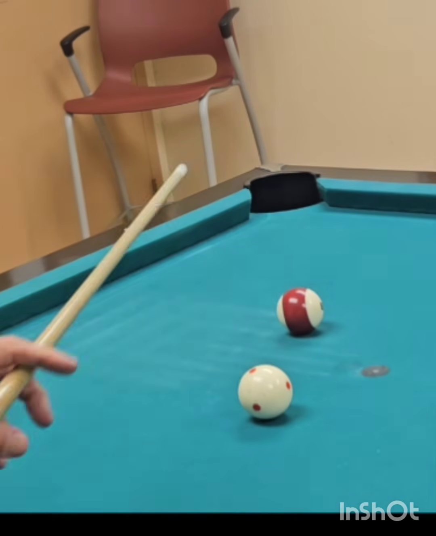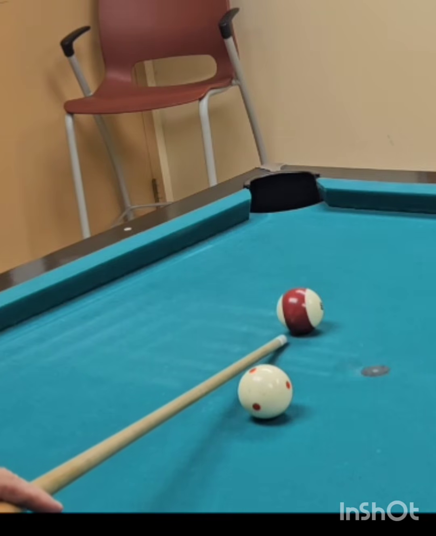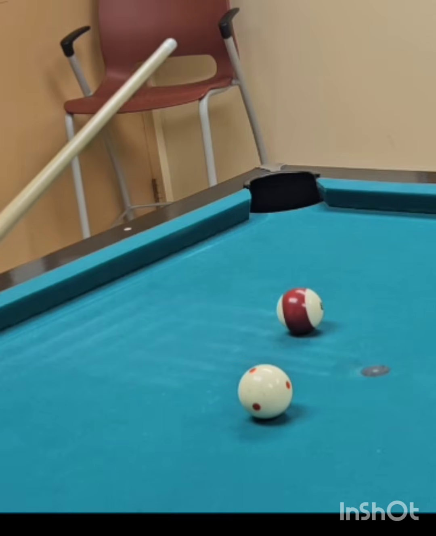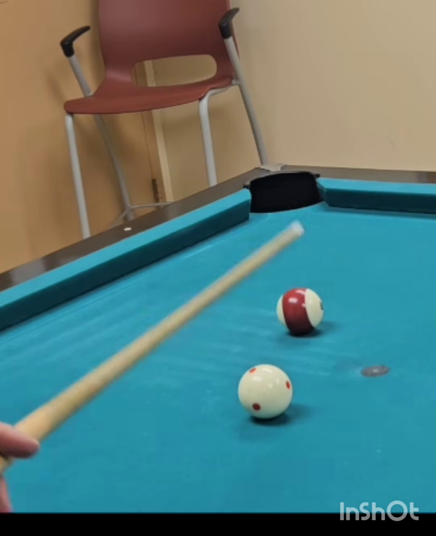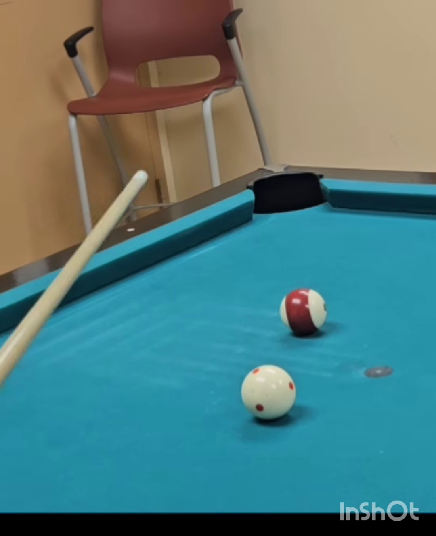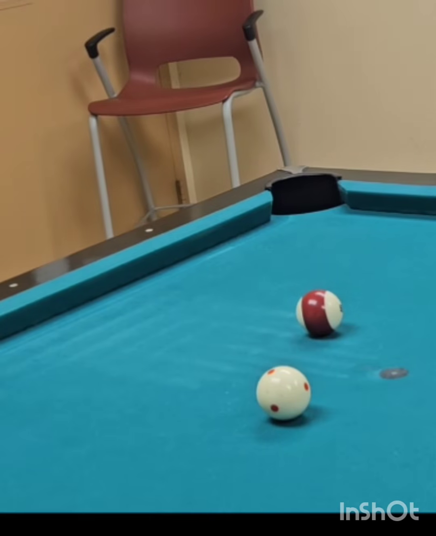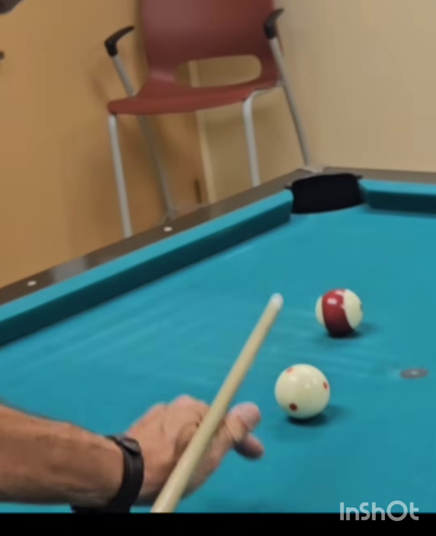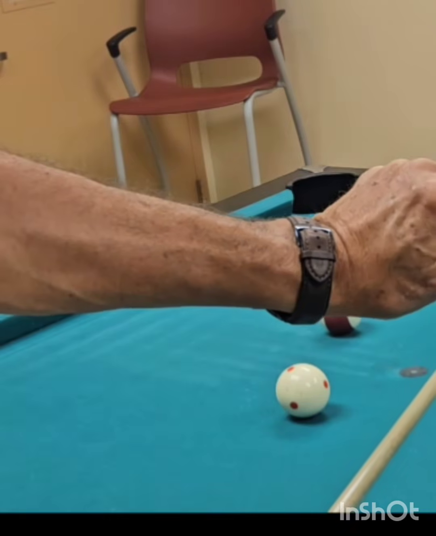So on this side of the stripe, where the stripe is, that's A. B is right in the middle of the stripe, and C would be the other side of the stripe. There is a 1/8 marker, but we're not doing that right now. So I'm coming in, my bridge hand comes around to the cue ball, and this V right there is important.